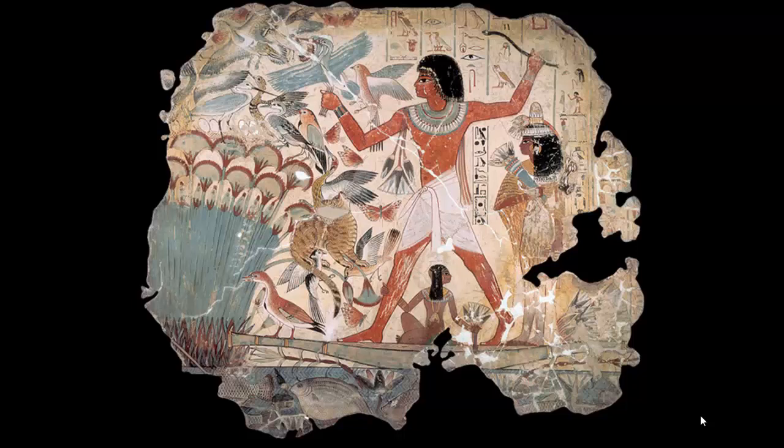Something that you'll notice here is that the woman right next to him is a little bit smaller. If you look underneath him, there's an even smaller person, and they're not even in the right scale. They look a lot smaller.